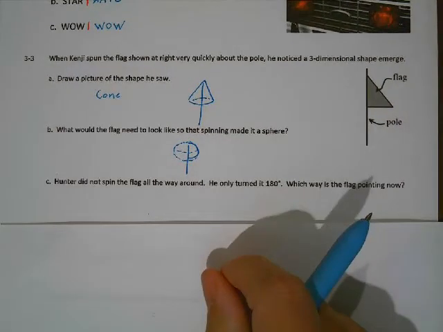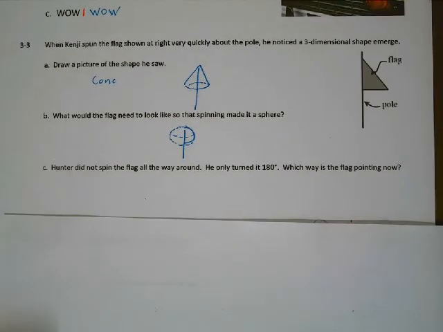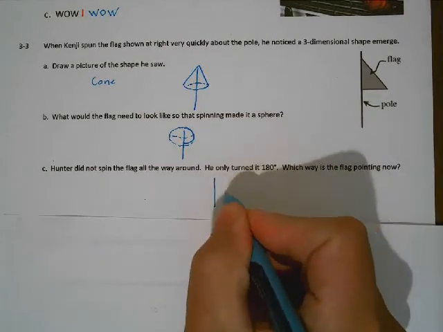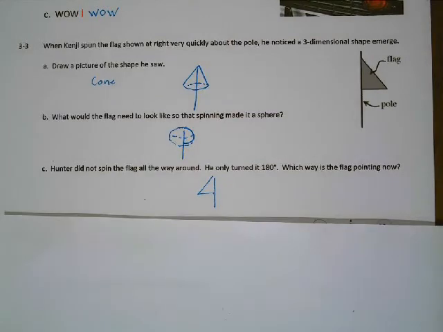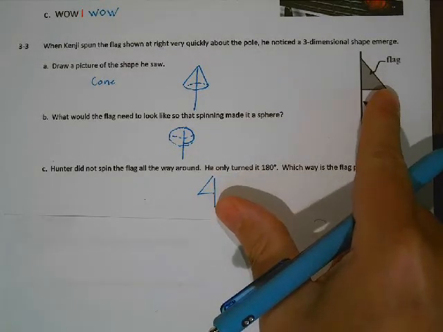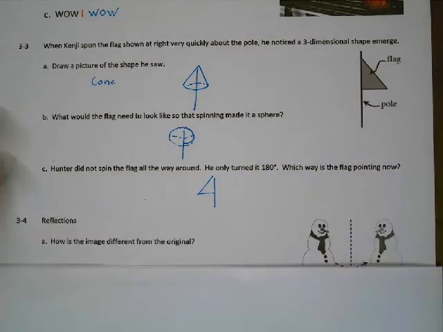All right, so Hunter decides, hey, I'm not going to spin it. I don't have time for that. I'm going to only turn it 180 degrees. So if he turns that pole 180 degrees, which way would the flag be pointing? I think most of you would know. Instead of pointing this way, the flag would be pointing the other way instead. So it would be pointing towards the left instead of pointing towards the right. And here's what we get is what's called a reflection when we do that. It's pointing this way, now it's pointing that way. All right, so we get to reflections.